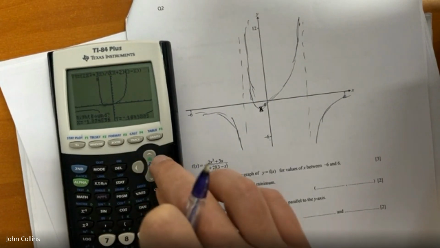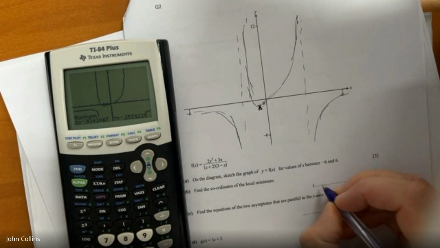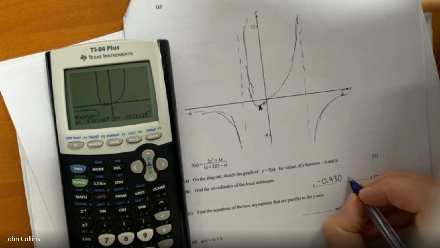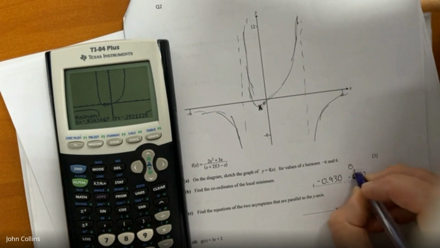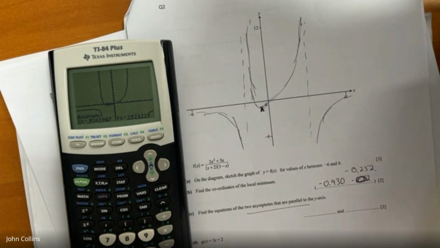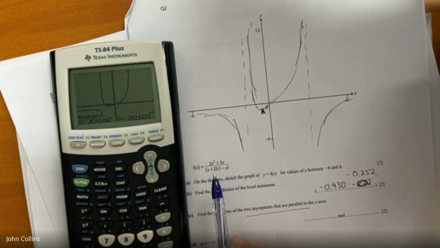I go to the right of it, press my arrows, and press enter twice. The local minimum is given to me as 0.930 and minus 0.252. Now, the equation of the two asymptotes that are parallel. That's these two lines. You should be able to get that from reading this.